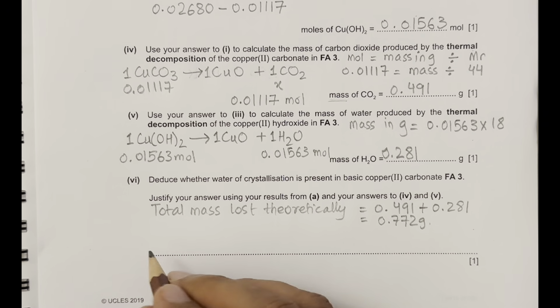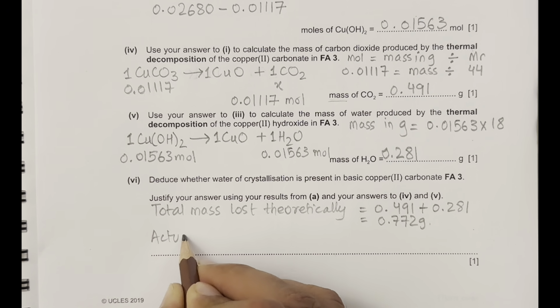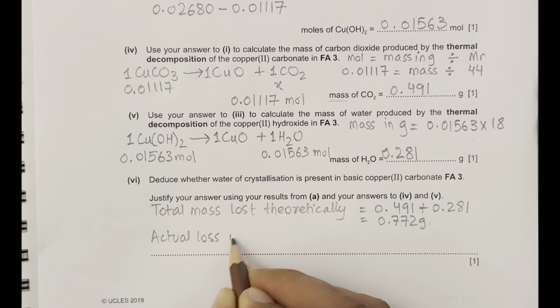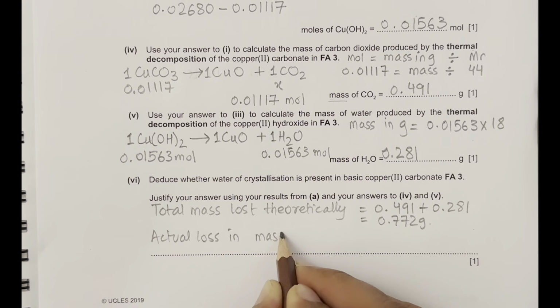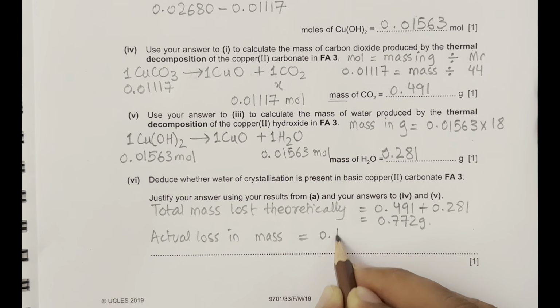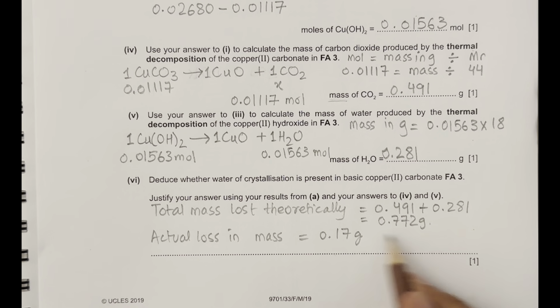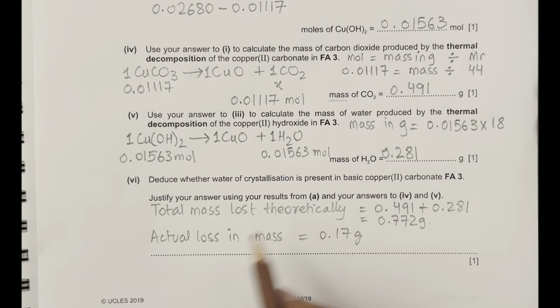So the actual loss in mass was 0.17 gram. Now if we look at these two values, 0.772, theoretically the mass loss is a way greater value than the actual loss in mass. Therefore, basic copper(II) carbonate does not contain any water of crystallization according to our calculation.